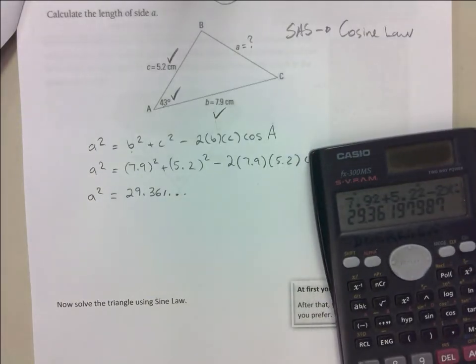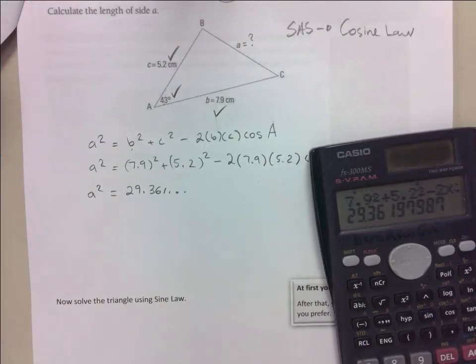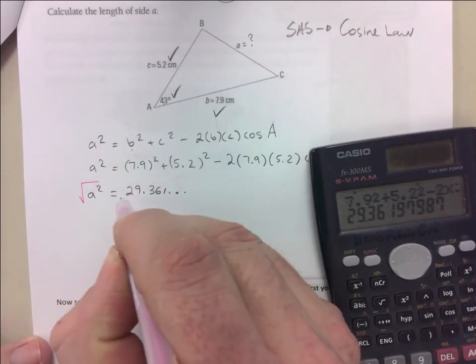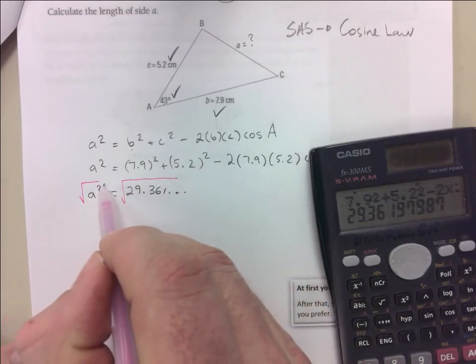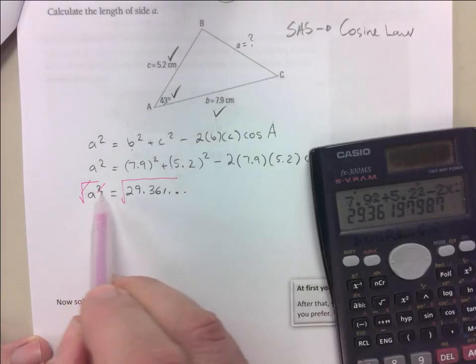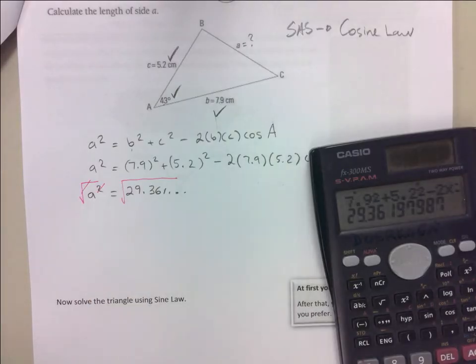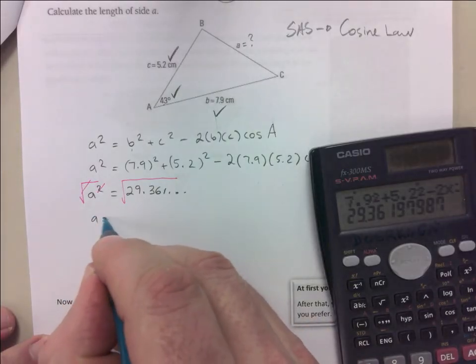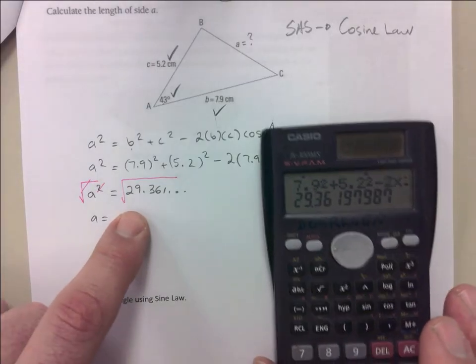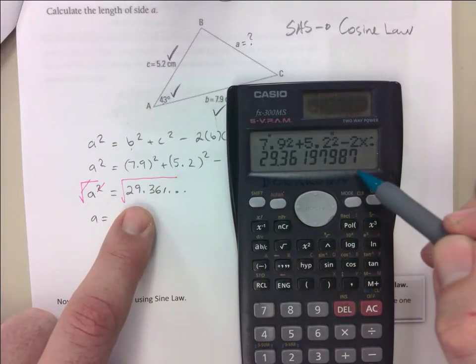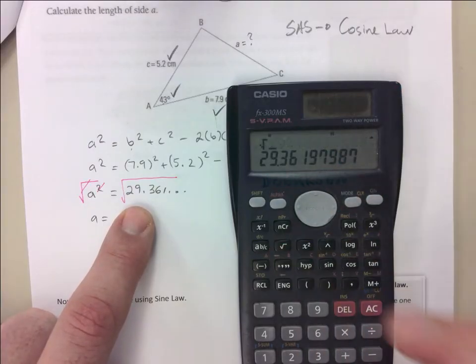And what is the next thing you do? Square root, right? Some teachers taught you to square root both sides. That is in fact what you're doing. You're canceling out the square root with squaring. I don't mind that at all. But here's the math part of it. If I leave this on my screen, I just press square root.